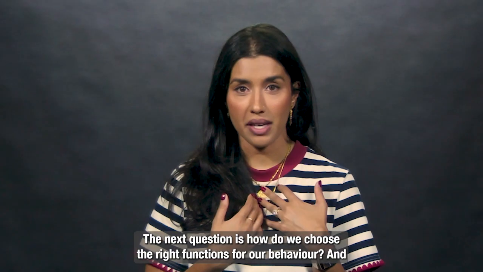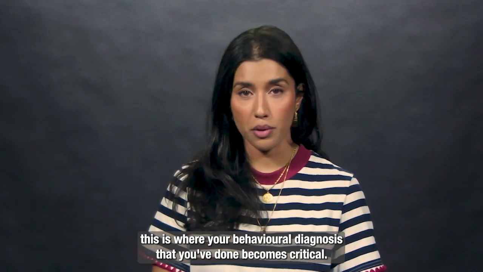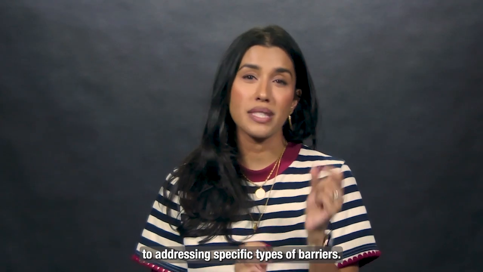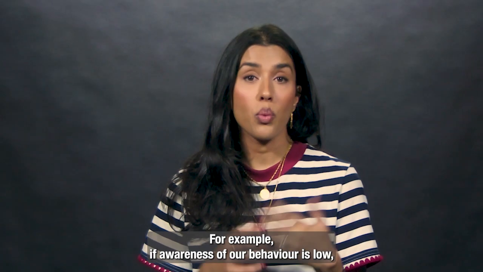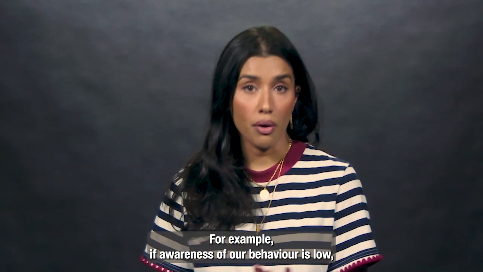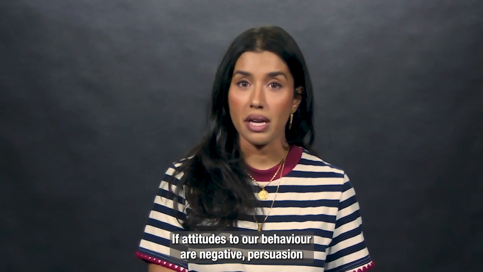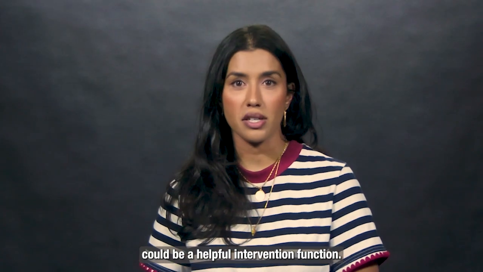for our behavior. And this is where your behavioral diagnosis that you've done becomes critical. Each intervention function is suited to addressing specific types of barriers. For example, if awareness of our behavior is low, then education is the appropriate function. If attitudes to our behavior are negative, persuasion could be a helpful intervention function.